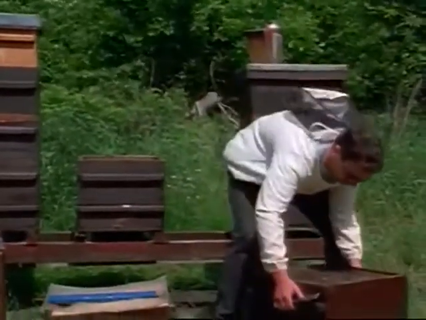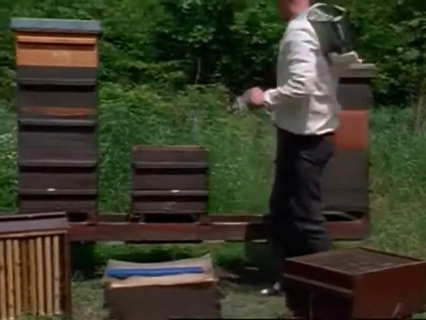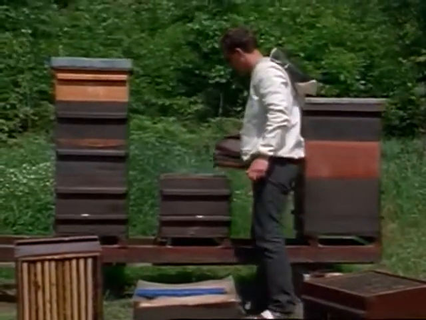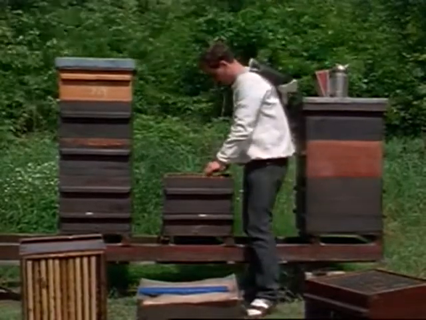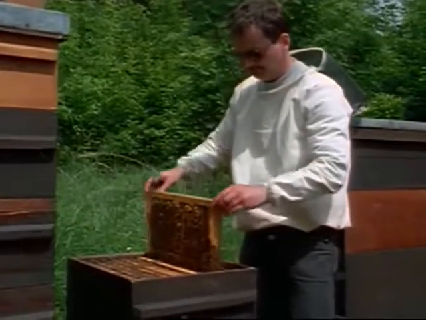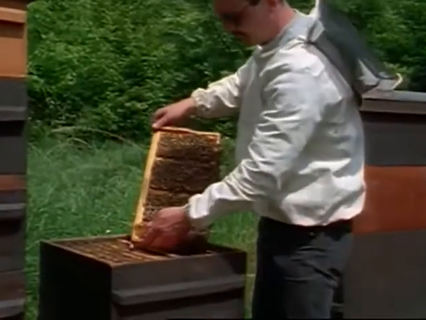Whenever the swarming fever is that far advanced, it is not possible to suppress it by adding supers or by the destruction of queen cells. Swarming can only be controlled by making a temporary parking nucleus with the old queen.